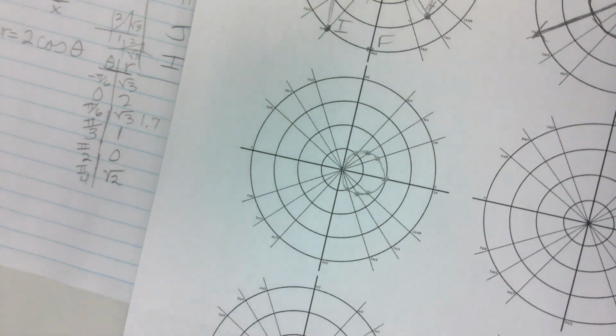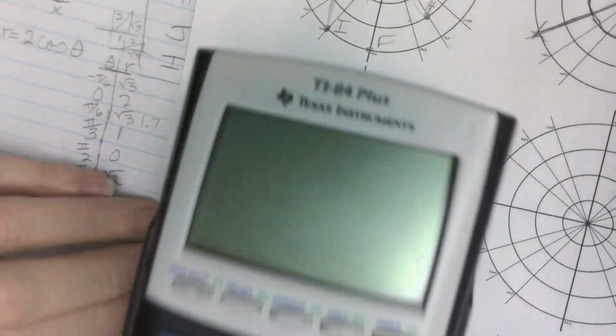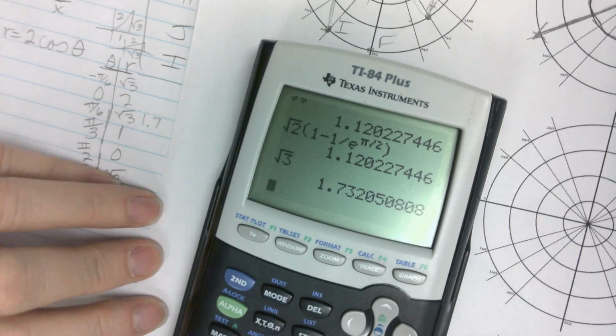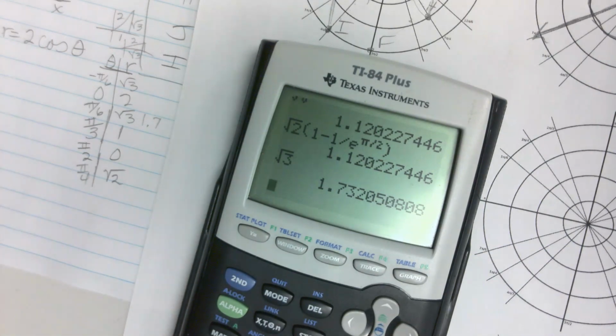Now, do y'all remember the polar mode on your calculators? Grab it. We'll test it. Mode. Obviously, POL.